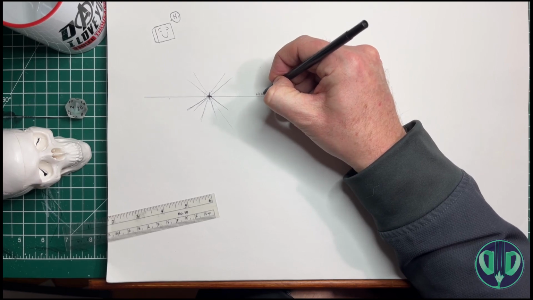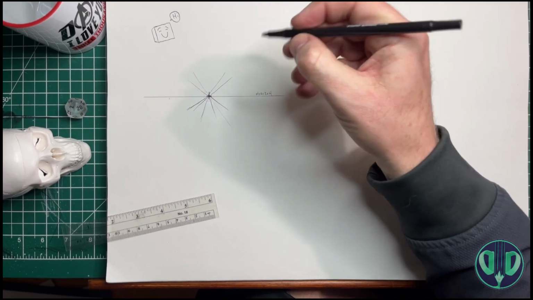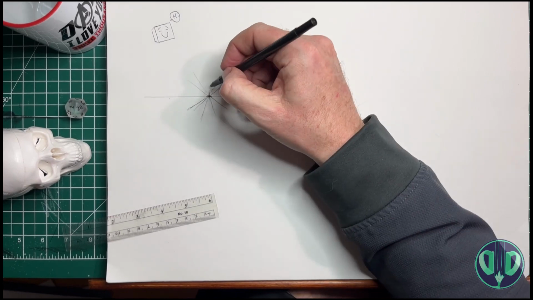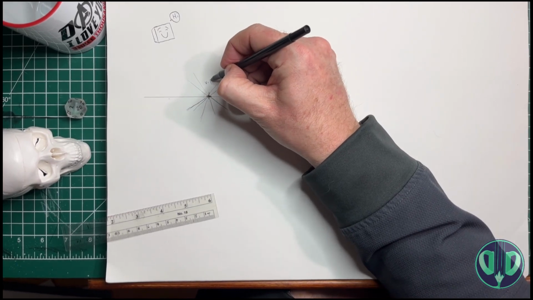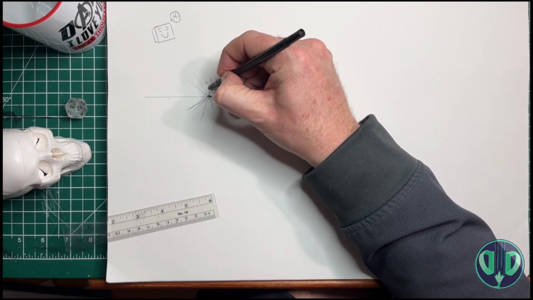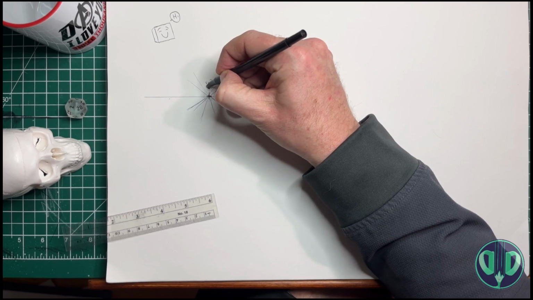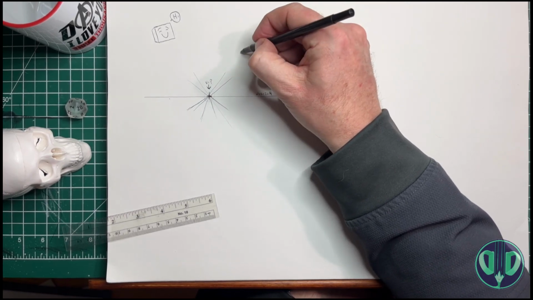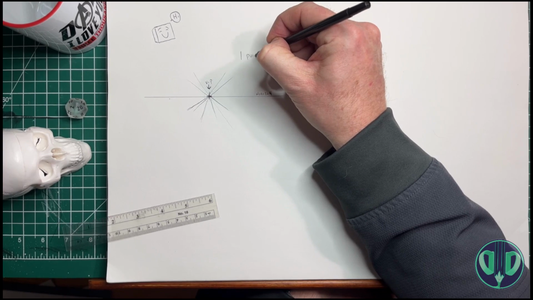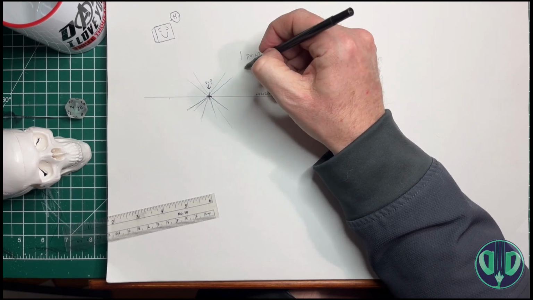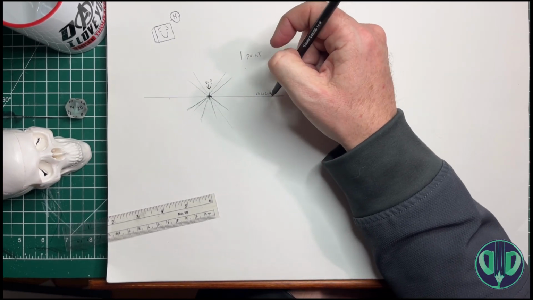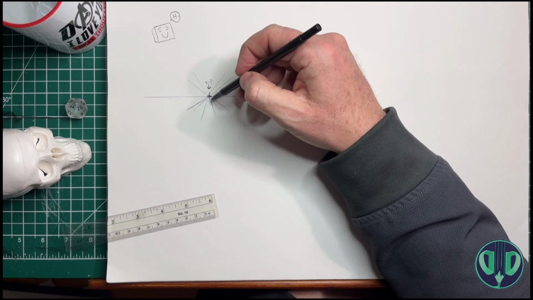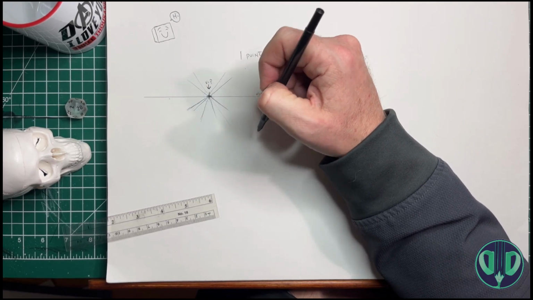Horizon, and this is your vanishing point. Okay. So anytime you're doing one point perspective, this is what you're going to set it up as. Everything will recede to one point.